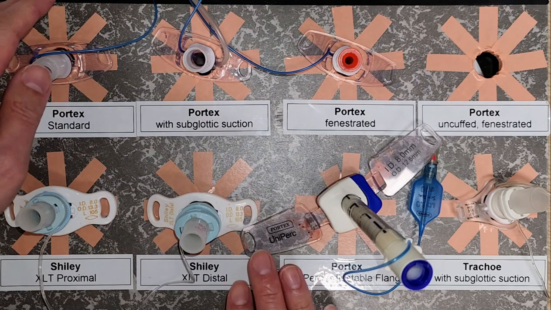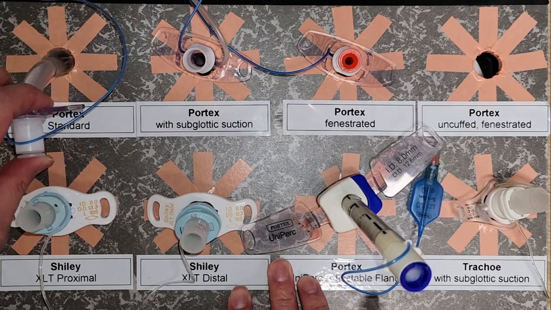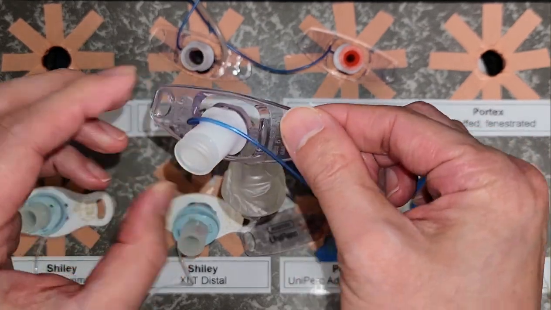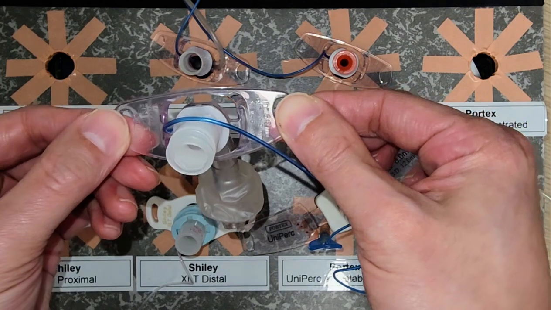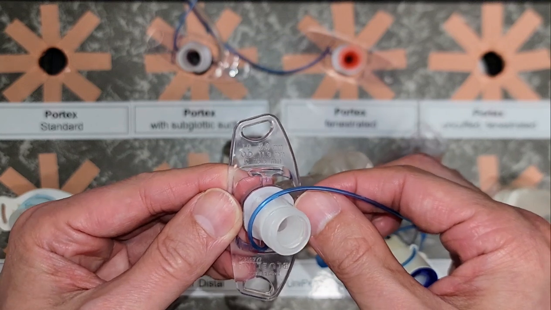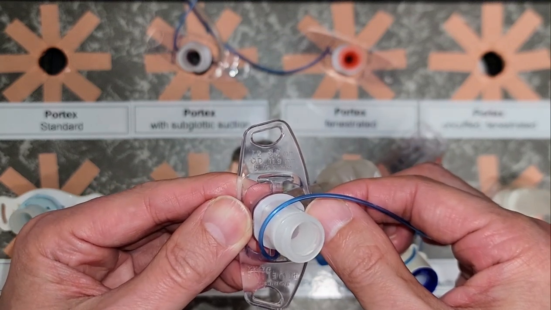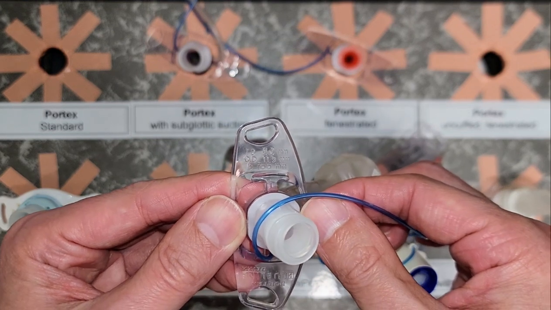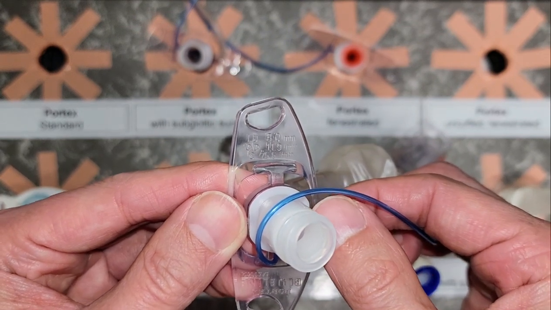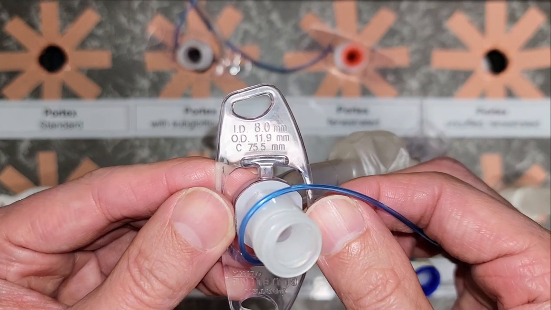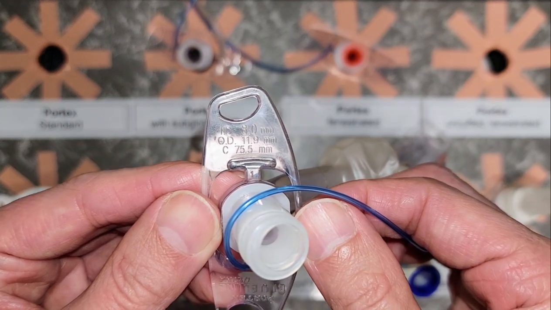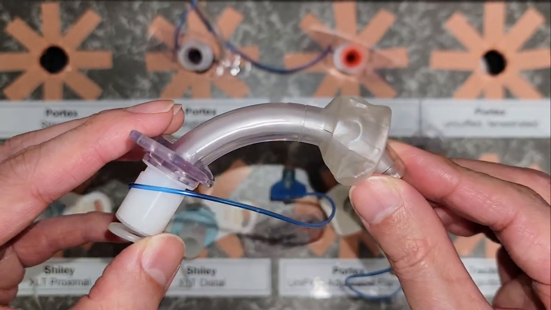If we look at the simple Portex standard to our top left corner, it consists of a faceplate used to secure the tube in place and prevent dislodgement. As you can see on the faceplate, there are different numbers corresponding to the anatomy of the tube itself. If we look closely here, ID 8 mm is the internal diameter of the inner cannula. OD of 11.9 is the external diameter. C is the total length of the trache tube itself. That's 75.5 millimeters.